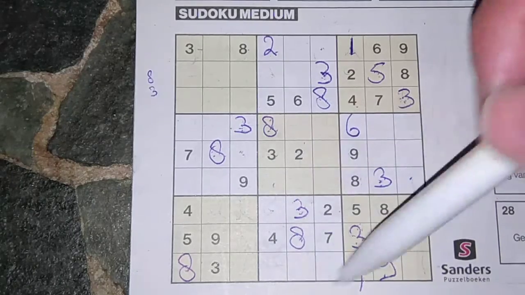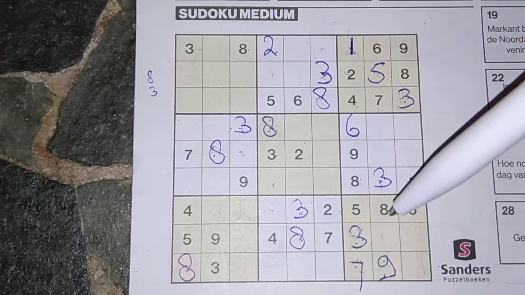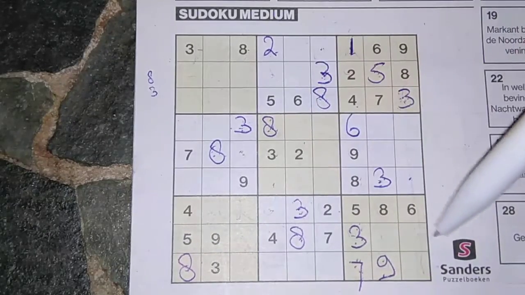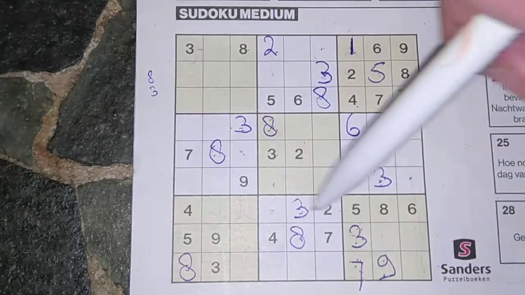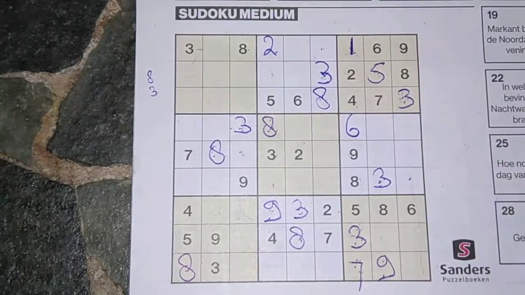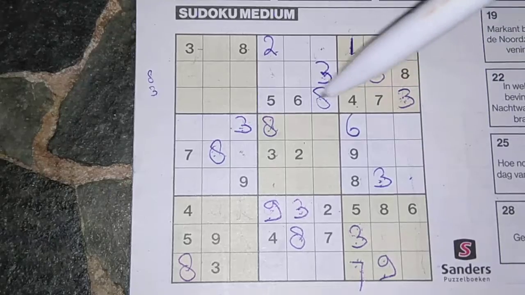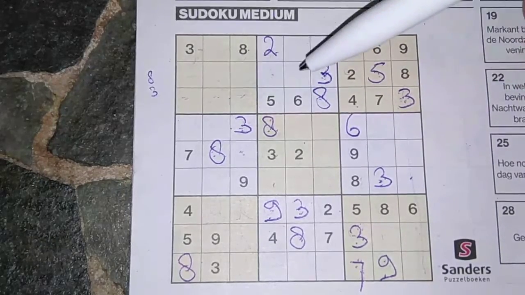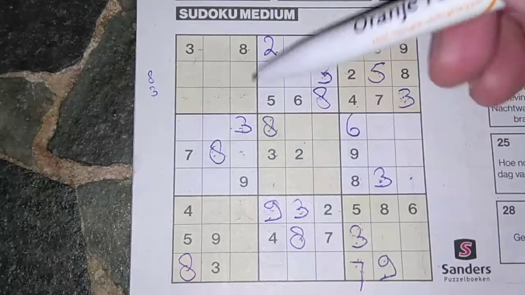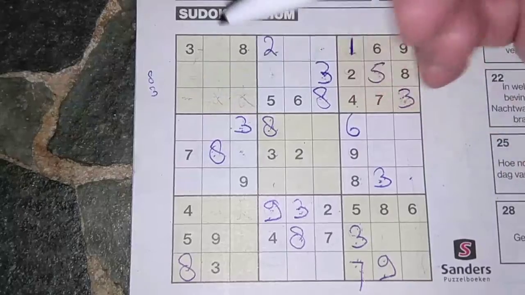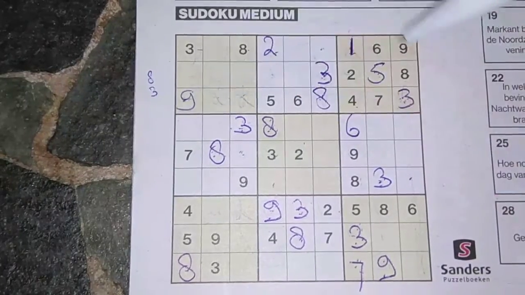In this big square, no, we have a 9 in this row, a 9 in a row above, so in that row, the only place for the 9 should be there. In this row, 3 missing numbers. One of the missing numbers is a 9, we have a 9 here, so no 9 there. Here 9, no 9 there. Only place for the 9 should be there.